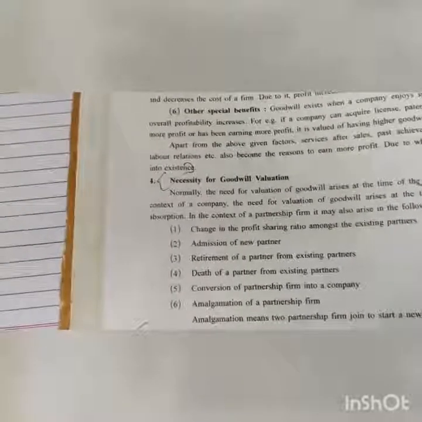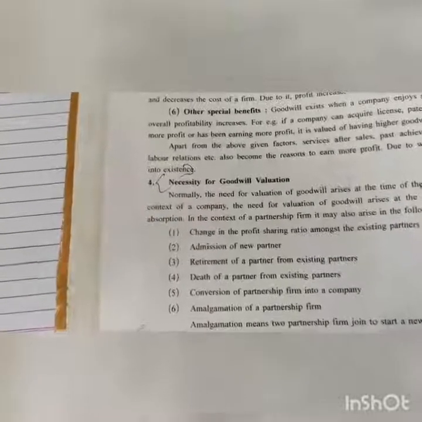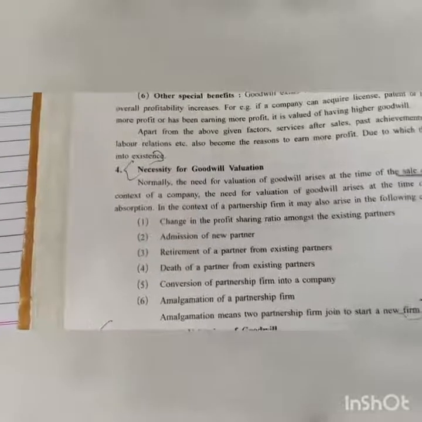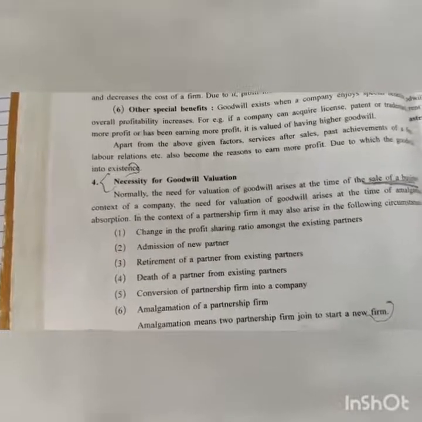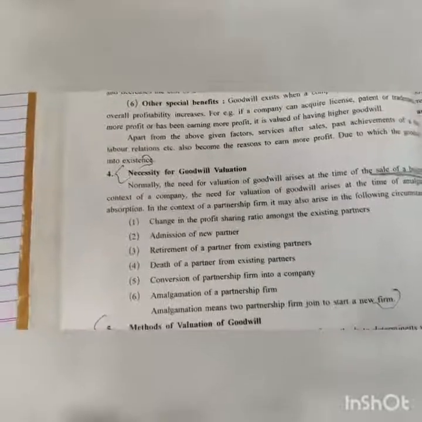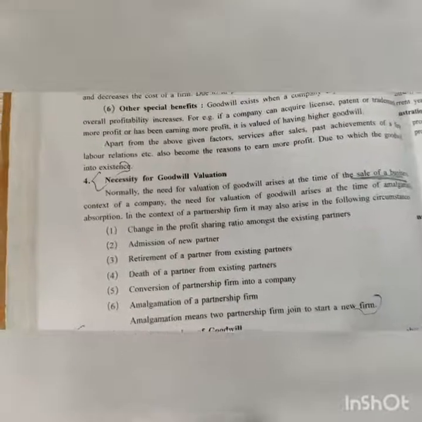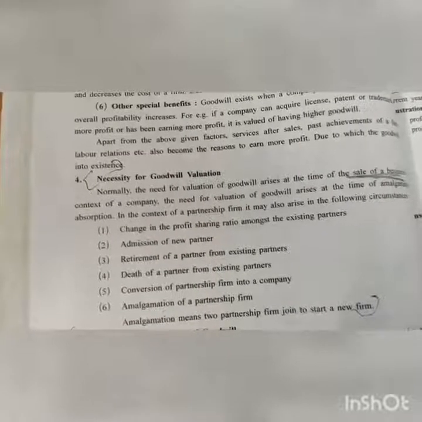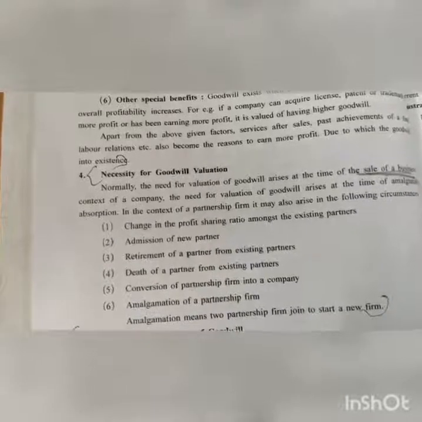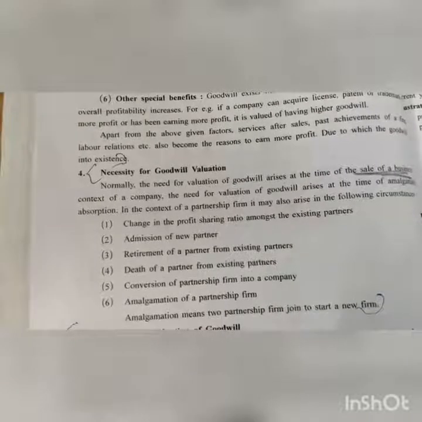Now this is your selling price of the asset, but there is a party who is ready to pay you 18 lakhs. The amount of assets was 15 lakh, but the party is ready to pay you 18 lakhs. Why is he ready to pay you 18 lakhs? Because the reputation of that particular business is very good, and for that reputation, for that goodwill, he is ready to pay you an extra 3 lakhs. So that is in case of a partnership firm or a sole proprietor. That is, during the sale of a business, there is a need to find out the value of goodwill.